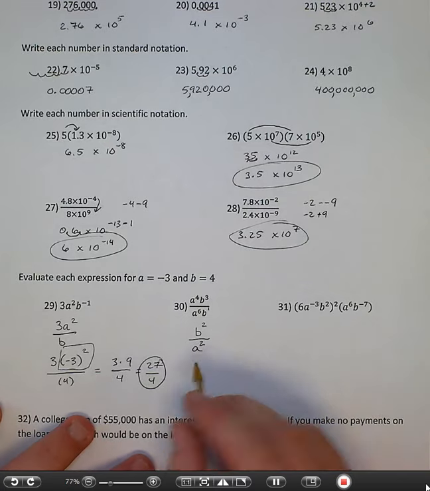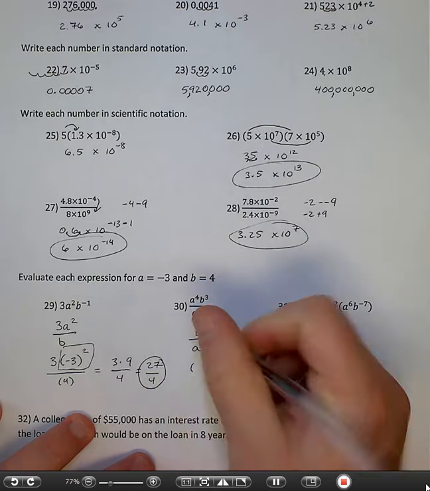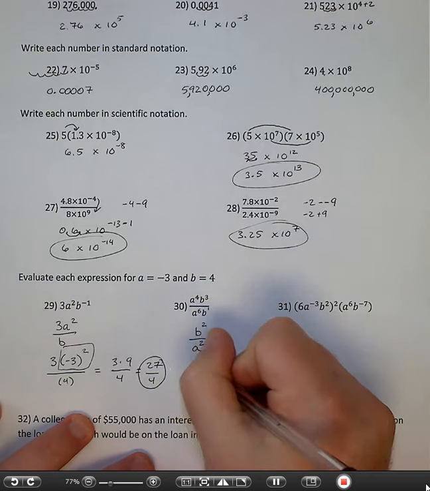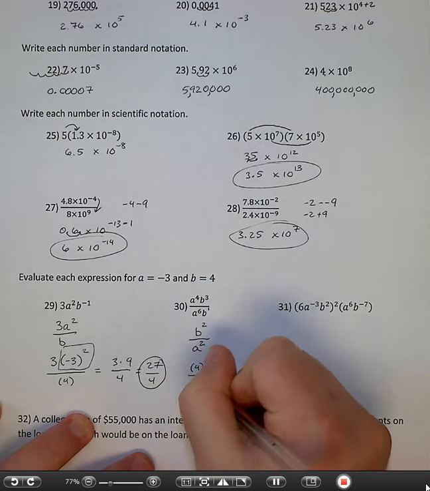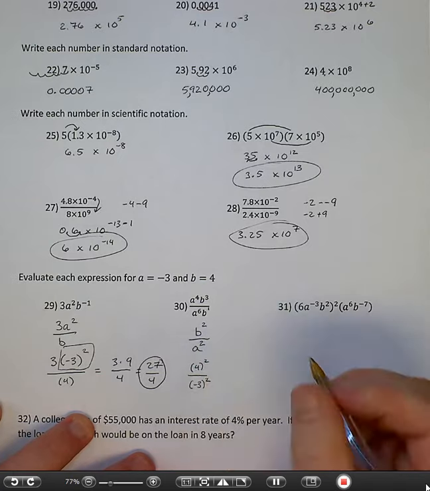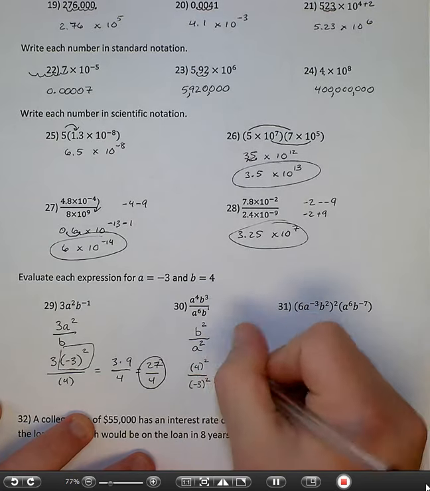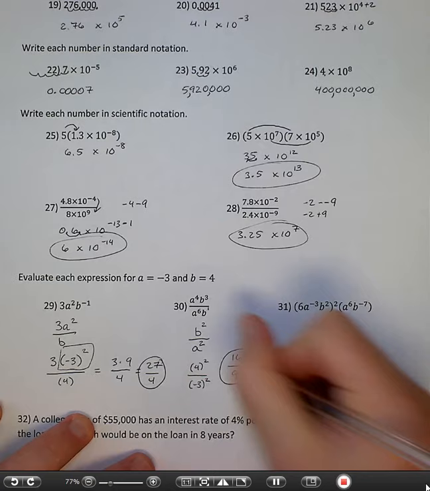Now I'm going to plug stuff in. So instead of B, I'm going to put 4. Instead of A, I'm going to put -3. Again, use parentheses. 4 squared is 16. -3 squared is +9. Can't reduce that. There we go.